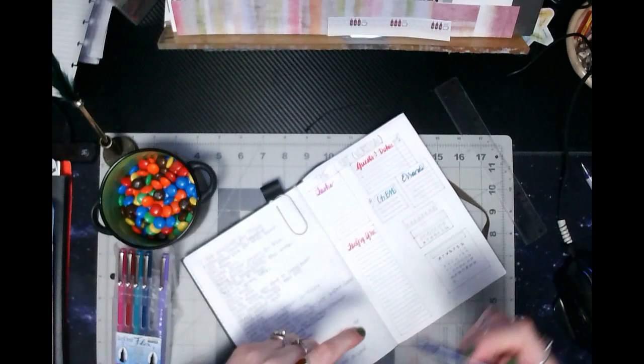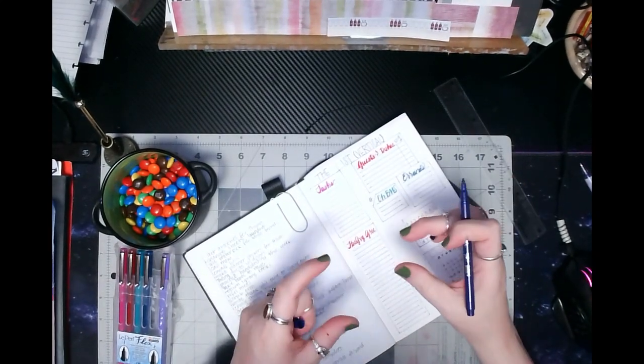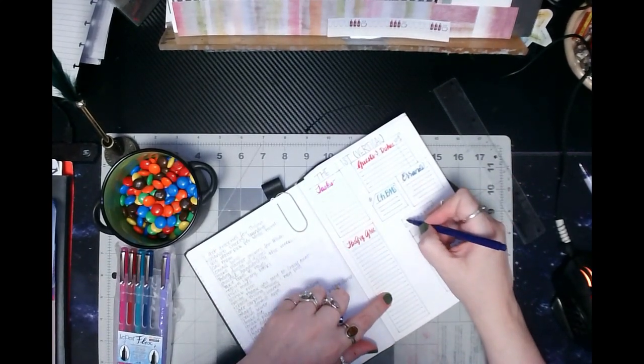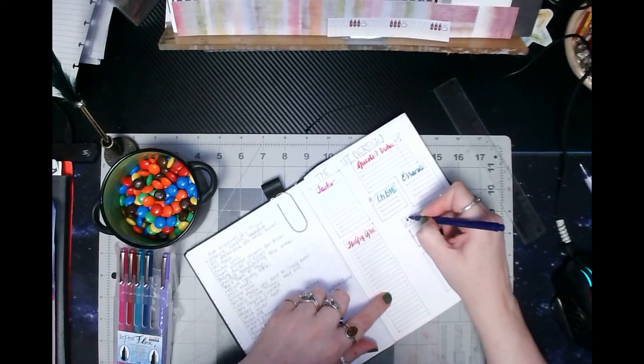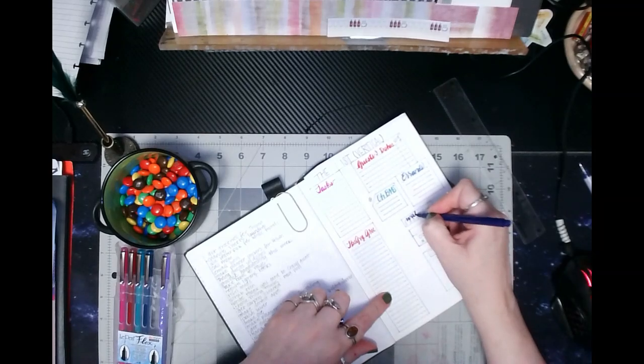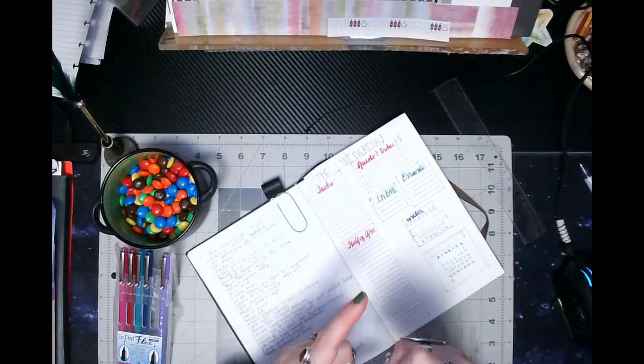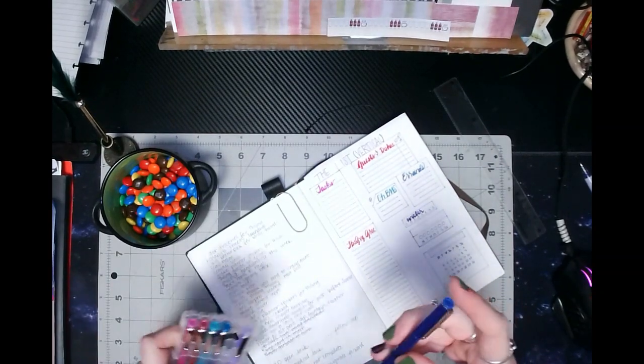So I just added that one. I personally have a little sticker that I've created for that, but this one we're just going to label water. That's probably the most common task habit tracker that you'll find.